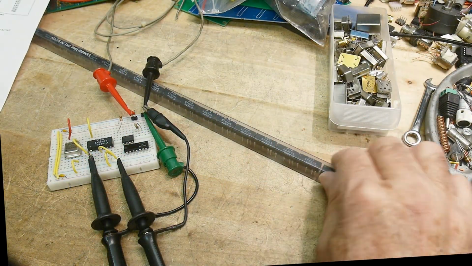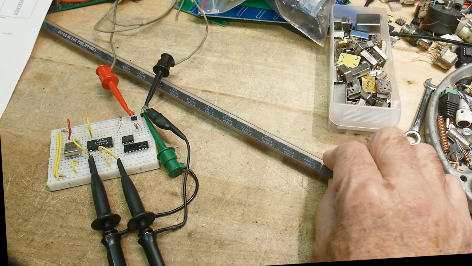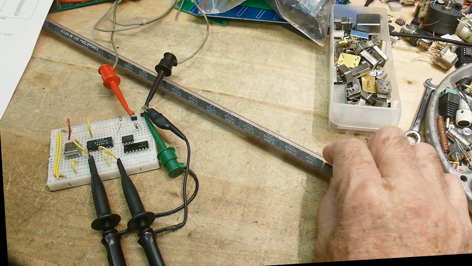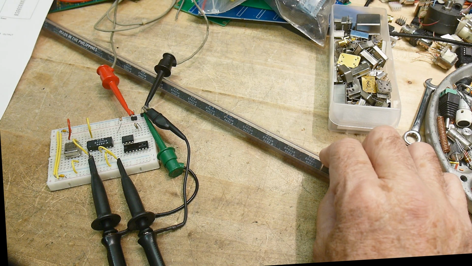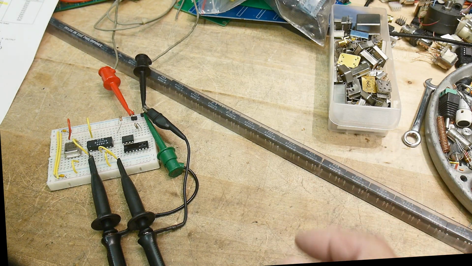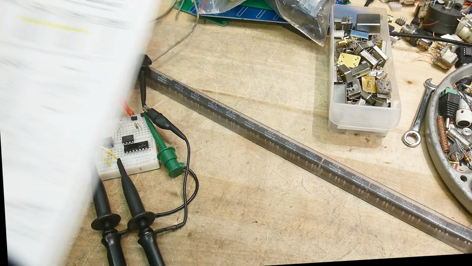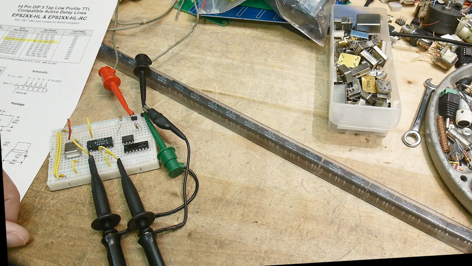Okay, I got these at Anchor Electronics. They had a bin full of tubes, and it was $1.95 for any tube they had. I looked through there, and I thought these would be interesting for the channel, so I got them. So that was Chip of the Day. It is an EP8206 TTL delay line.